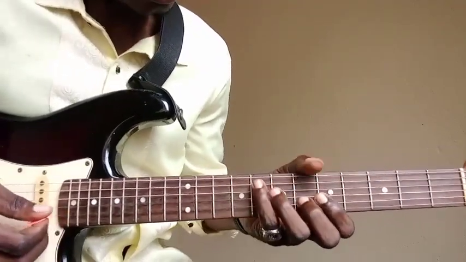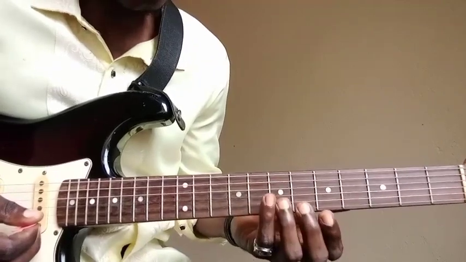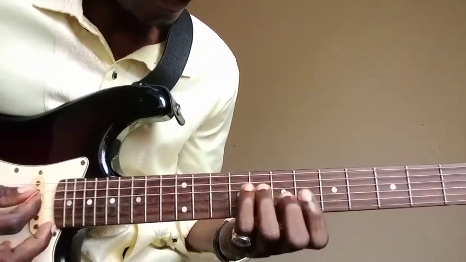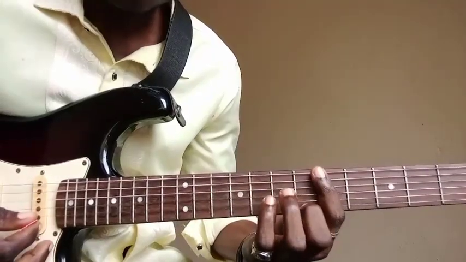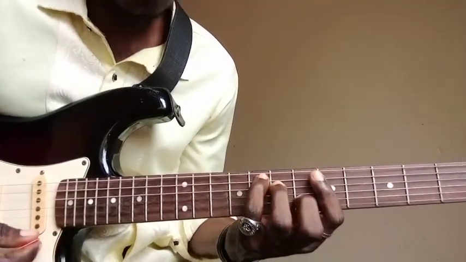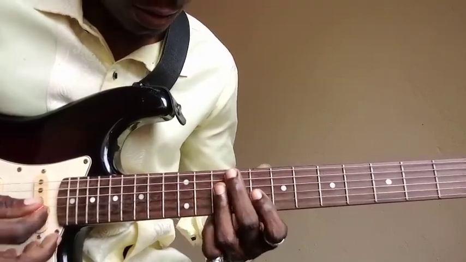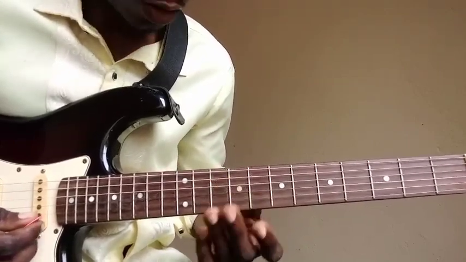Okay, like mostly if you have a song with a progression that is 1 4 5, then mostly they likely play highlife like this, on this shape.